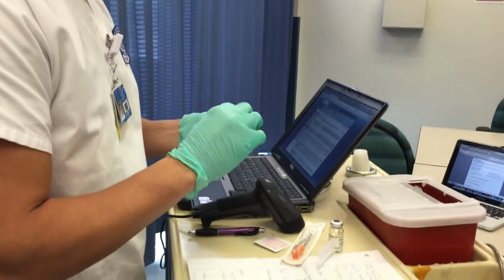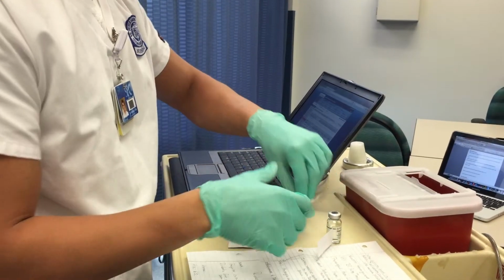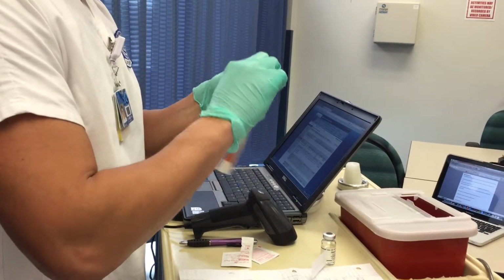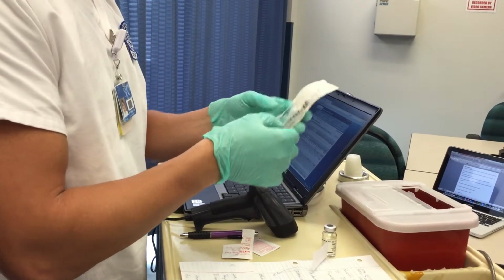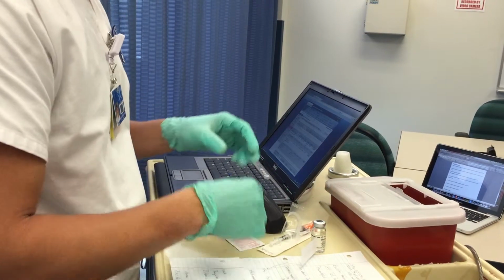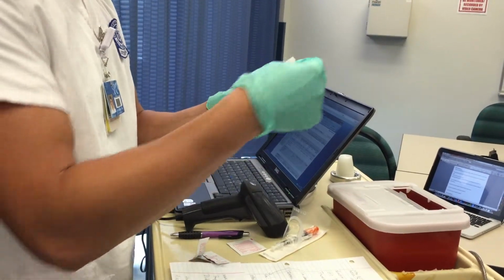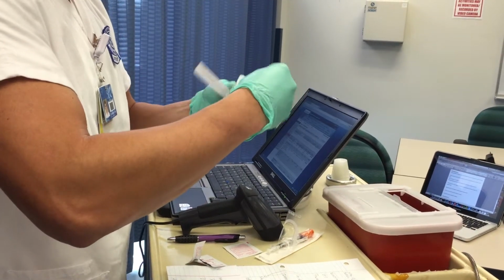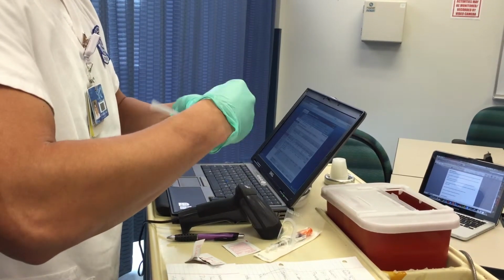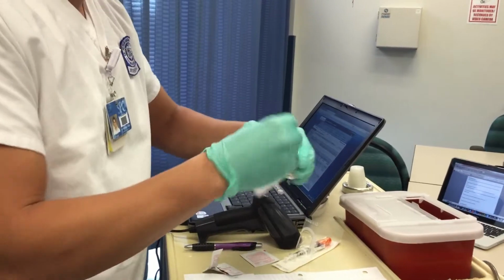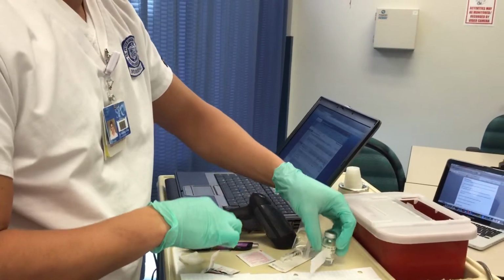Alright, so clean the side too. So I have my insulin ready. I have the syringe ready. I'll clean the top here so I don't contaminate my syringe or the vial. Just clean it.